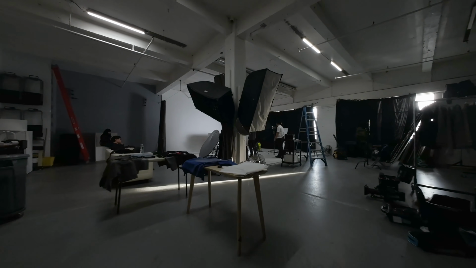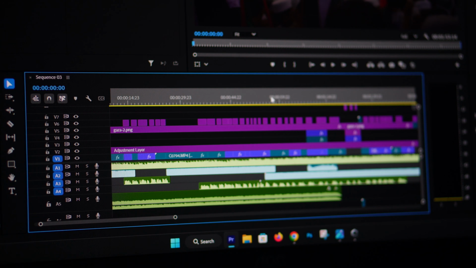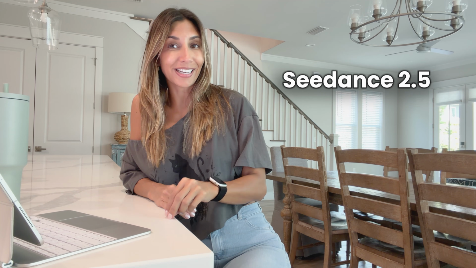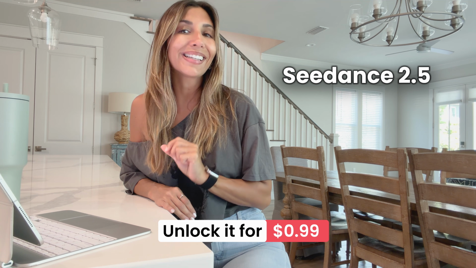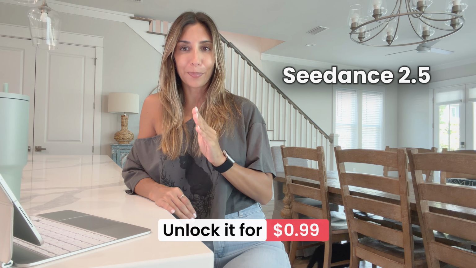If you ever tried making product ads and thought, now I need a model, a studio, and 12 hours of editing, same here. So today I am testing Wizstar. It is an AIGC content creation platform for both e-commerce and brand marketing. And guess what? Wizstar just dropped Seedance 2.5 and it is only 99 cents. So I could not wait to jump in and try it.